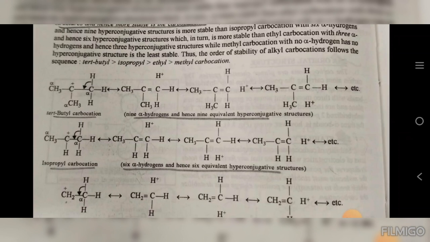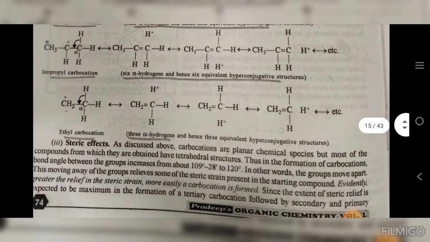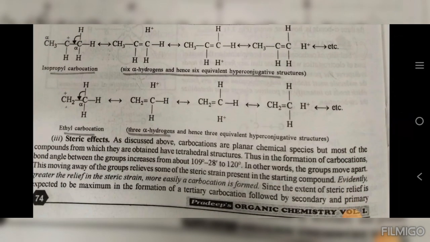Tertiary butyl carbocation: 9 alpha hydrogens and hence 9 equivalent hyperconjugative structures. Isopropyl carbocation: 6 alpha hydrogens and hence 6 equivalent hyperconjugative structures. Ethyl carbocation: 3 alpha hydrogens and hence 3 equivalent hyperconjugative structures.